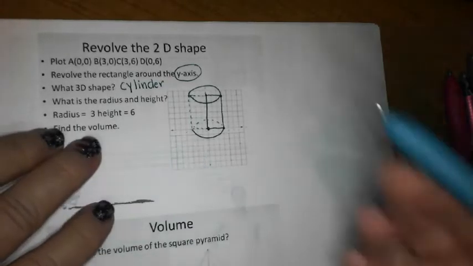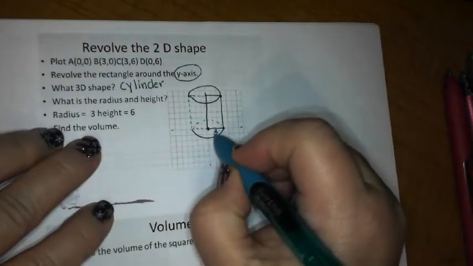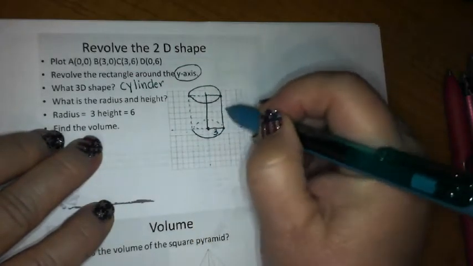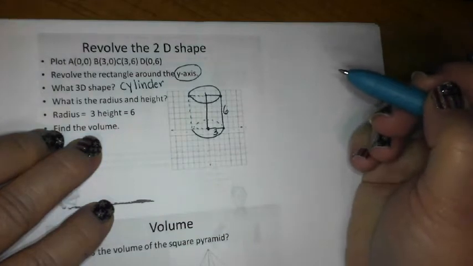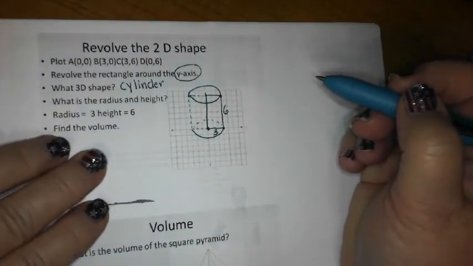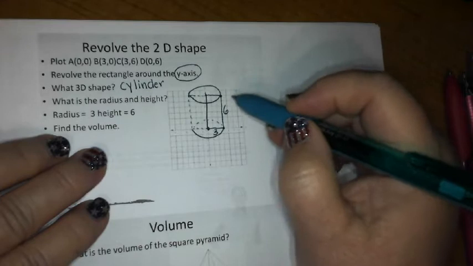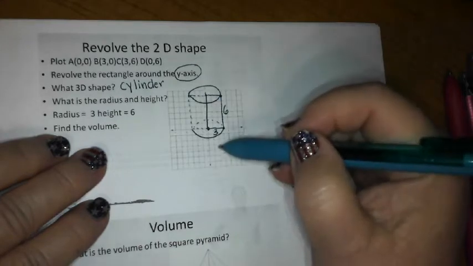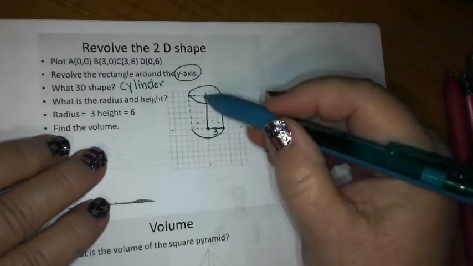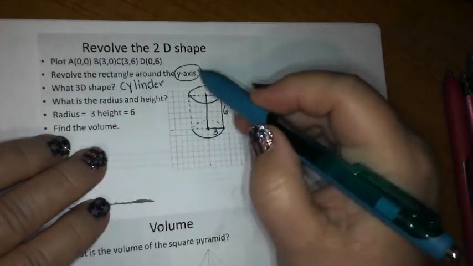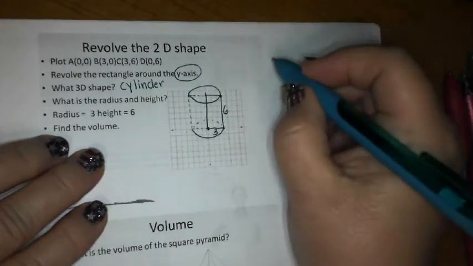The radius of the base is 3. The height of the cylinder is 6. And we're ready to plug numbers into our formula. Now remember, if we rotated around the x-axis, those switch places. The radius would then be the 6 and the height would be the 3. So just be really careful about your axis.